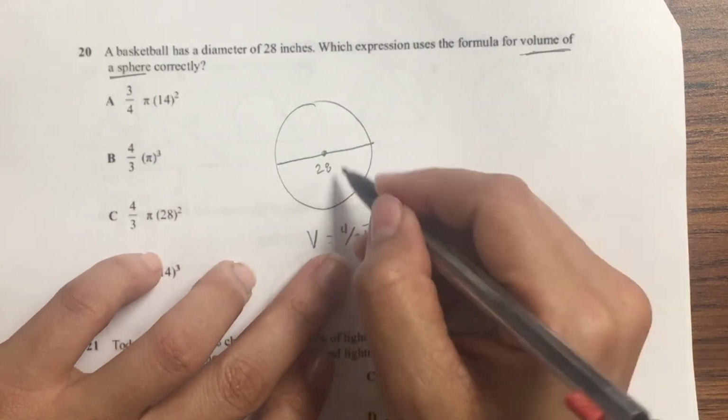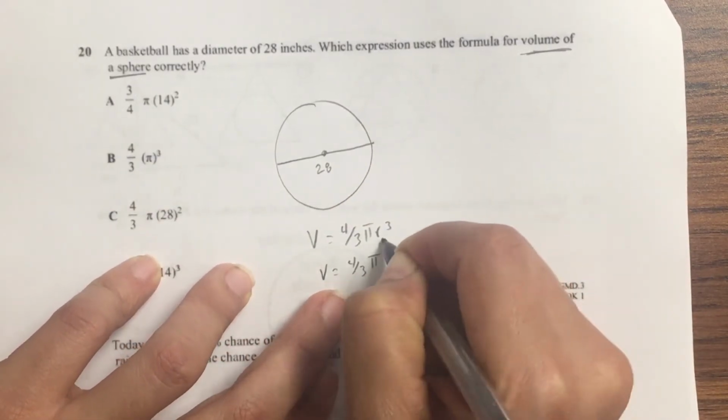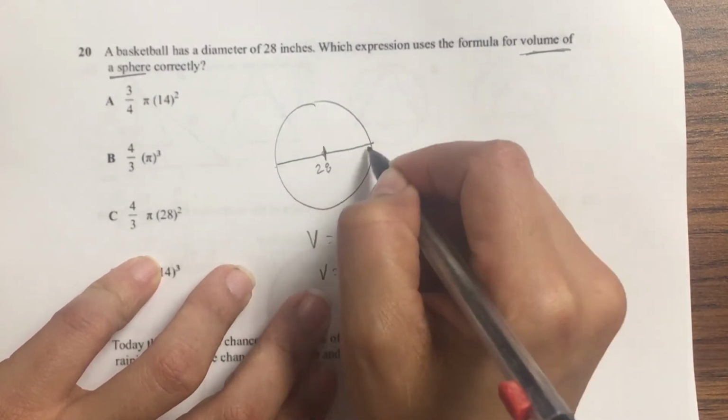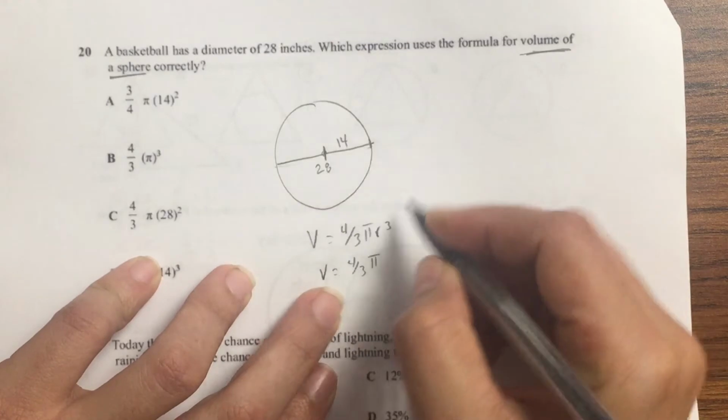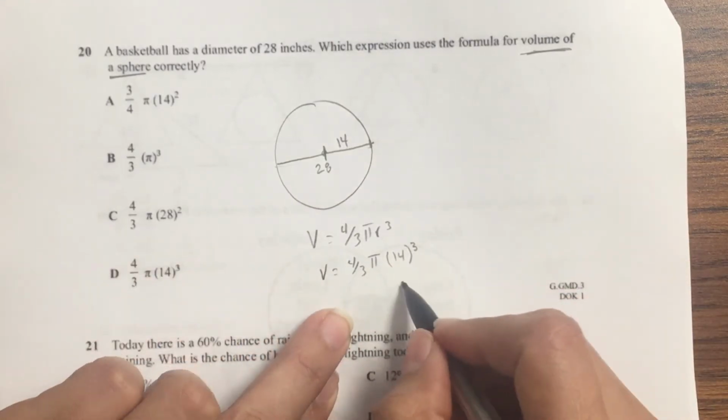So let's put the numbers in. So volume is 4/3 pi. What's the radius? This is the diameter, so how do I find the radius? If the whole thing's 28, what's half of it? 14. So it's going to be 14 cubed. And that's what you're looking for.